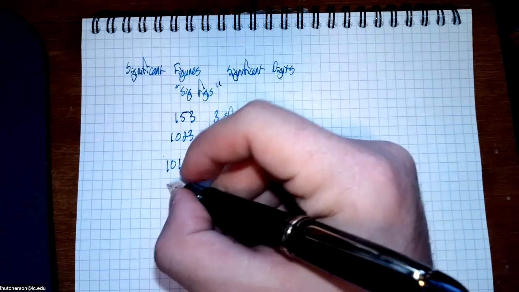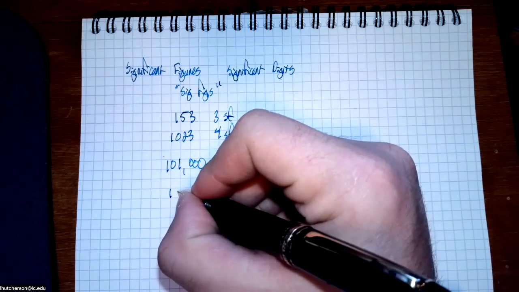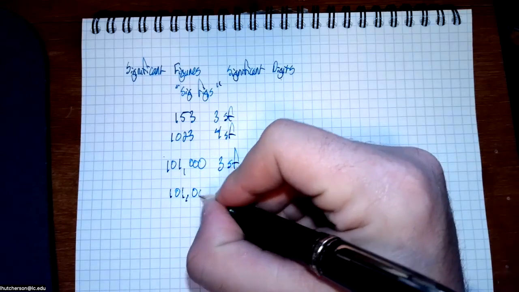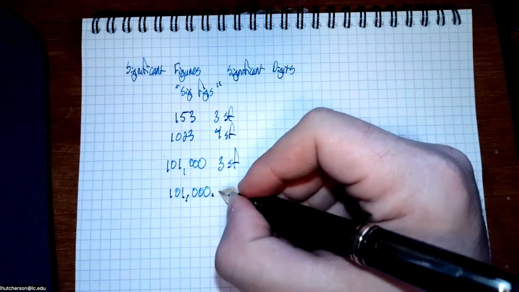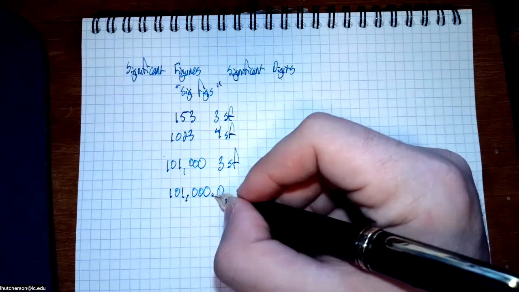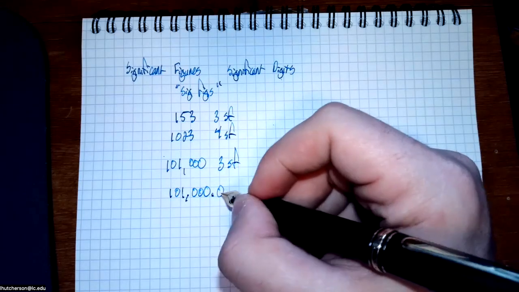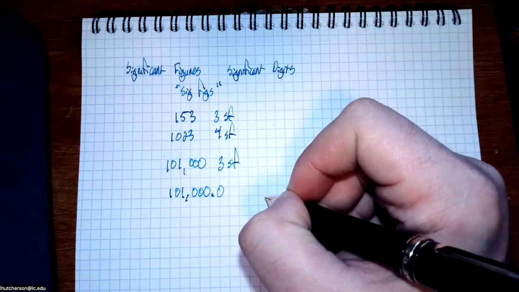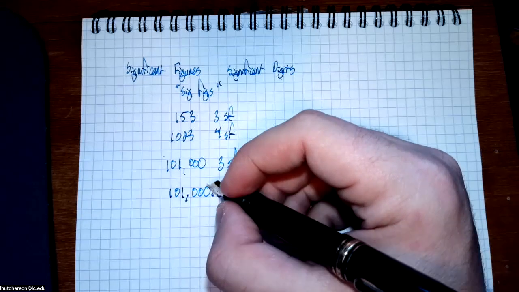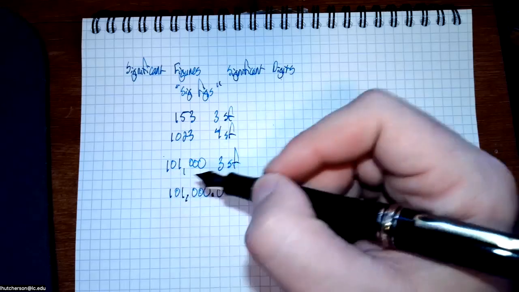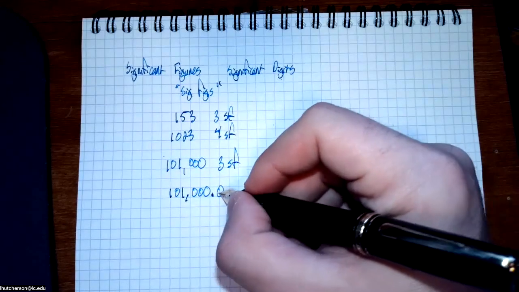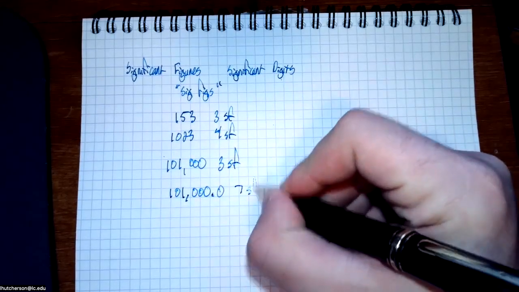Right? Now, this changes if I put a decimal point in the center here. If I put a decimal point here, first of all, everything to the right of the decimal point is going to be significant. Everything to the left of the decimal point is also significant. So 1, 2, 3, 4, 5, 6, 7. I have 7 total sig figs here.